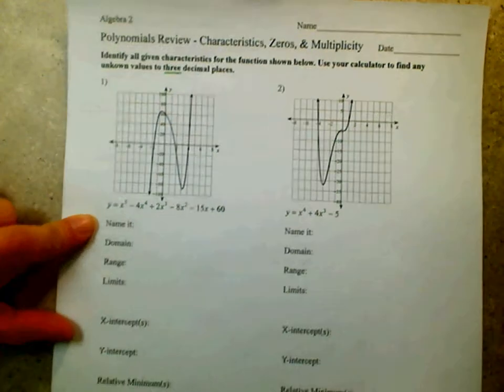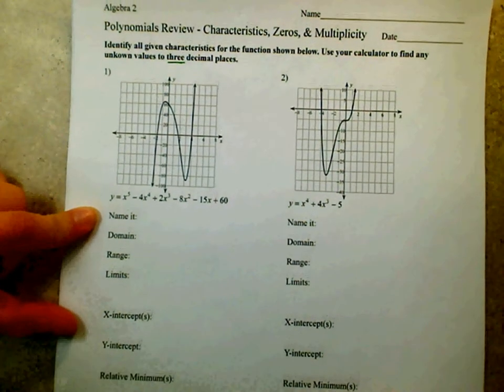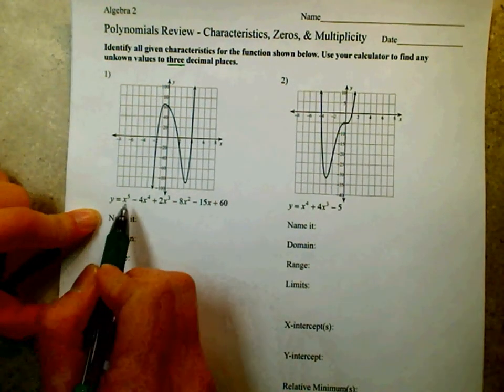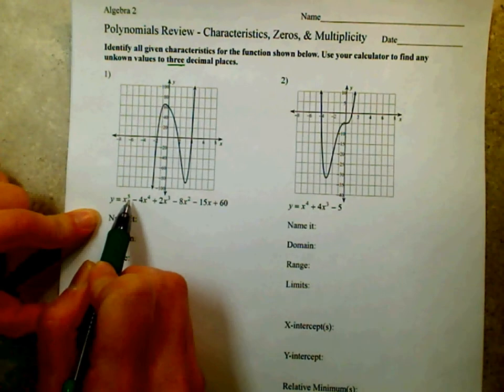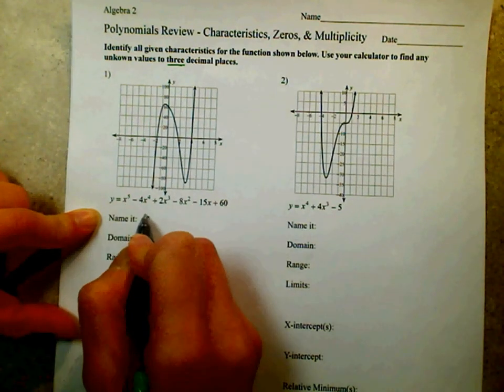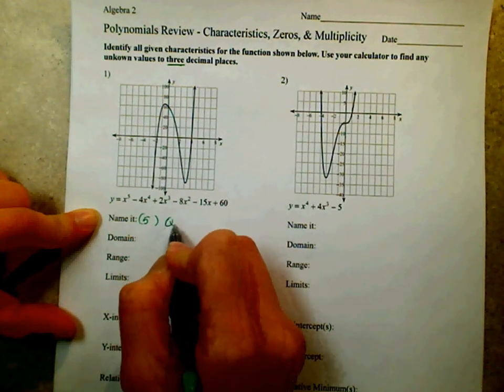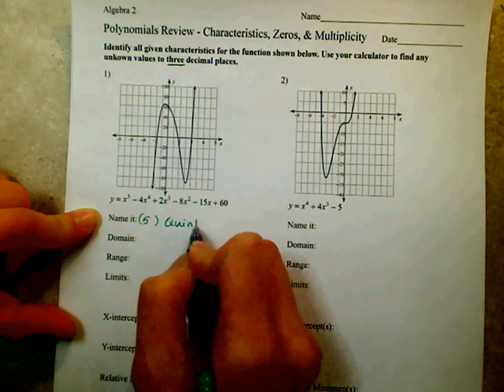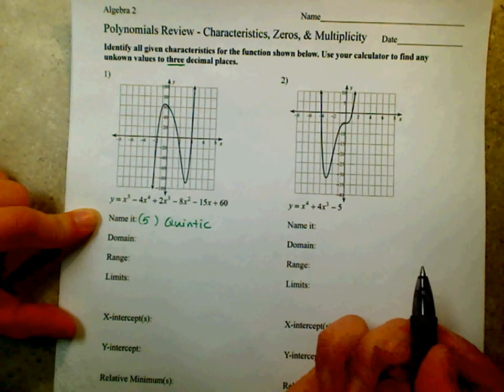On number 1, this part right here, it says to name it. When you name it, you want to look at your highest degree. And the highest degree right there is a 5. And since it's a 5, a name for that would be called a quintic.